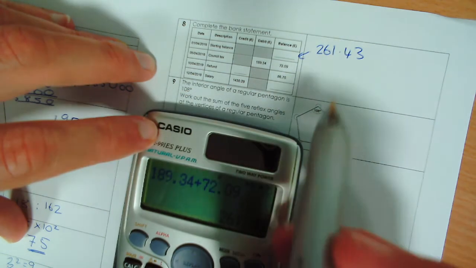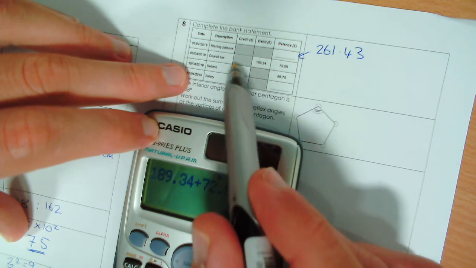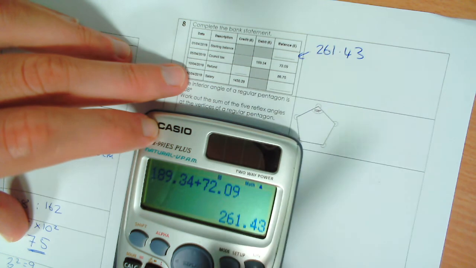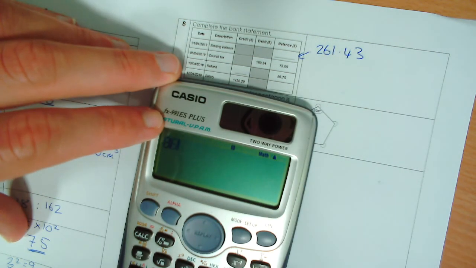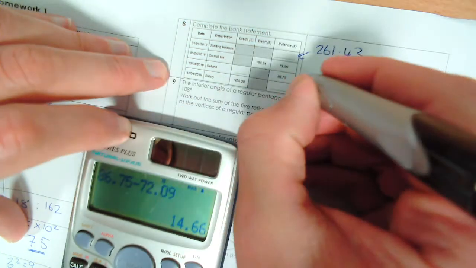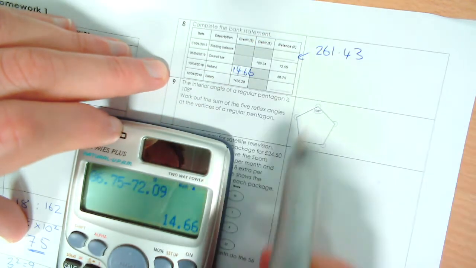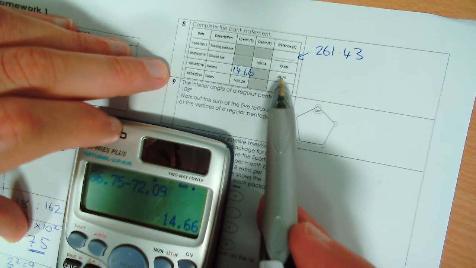Then we've got a refund. We're going from 72.09. This place here, we've been refunded an amount, and then our balance is £86.75. So we want to work out the difference of those. So I'm going to do 86.75 and take away the £72.09. So that one on that row is going to be £14.66. So if I add £14.66 to 72.09, that gives me my balance there.